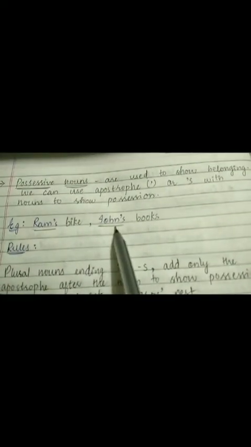In the same manner, we have used apostrophe s with the name John to show John's possession or belonging, that is books. So instead of saying the books of John, we say John's books by using apostrophe s.